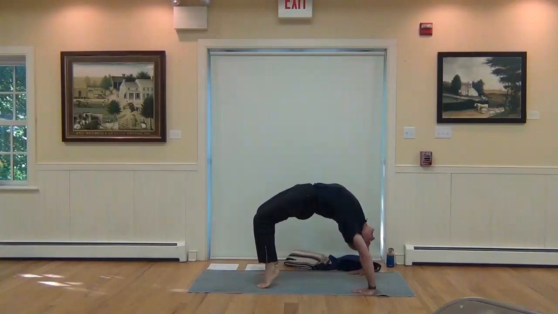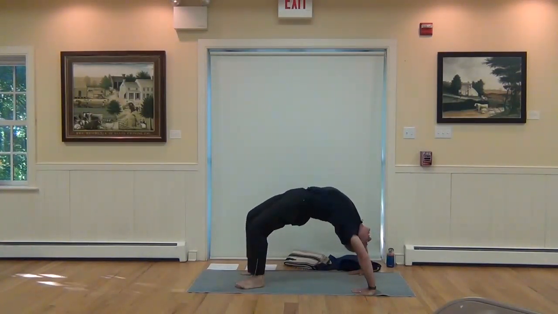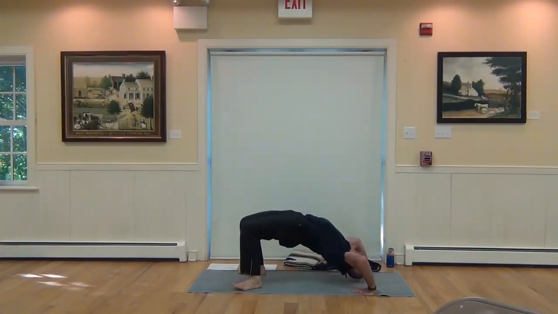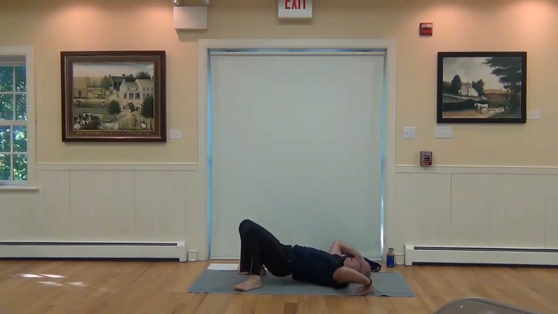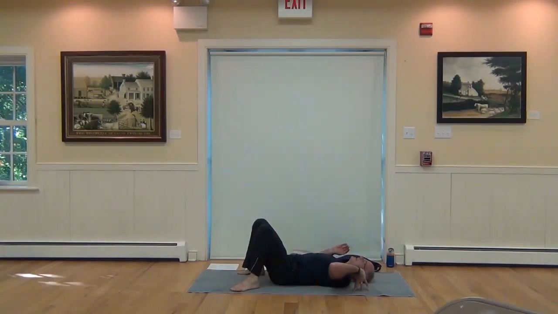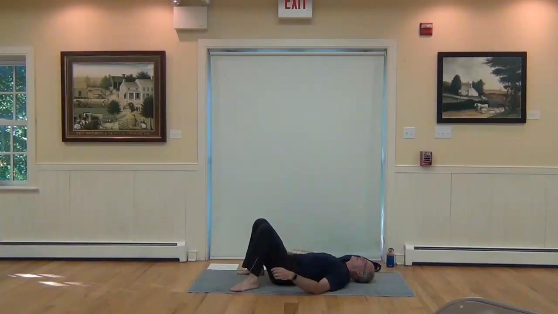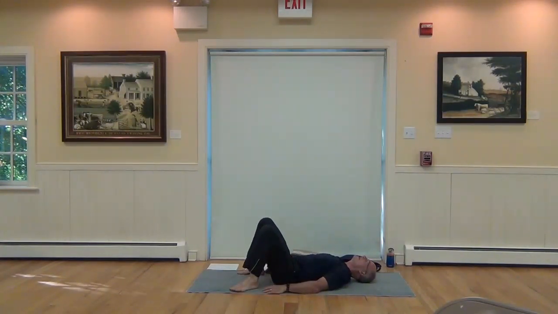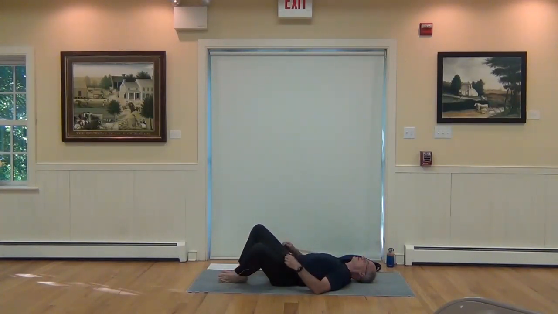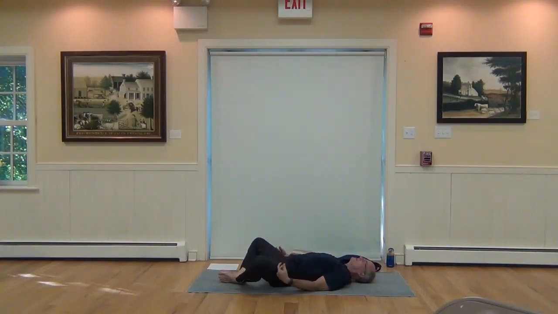And coming out, lift the heels, walk the feet away, tuck the chin, come to the back of the head, back of the shoulders, and the buttocks. Then rest. And Supta Konasana, reclining cobbler. Bend the knees to either side, press the soles of the feet together.